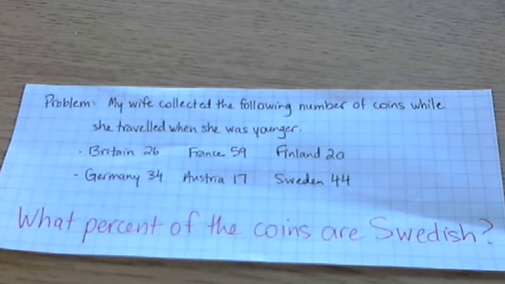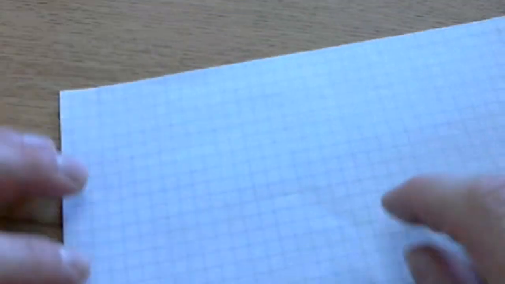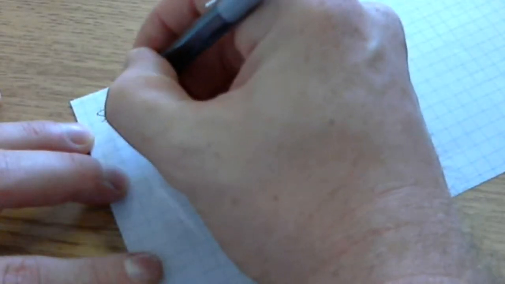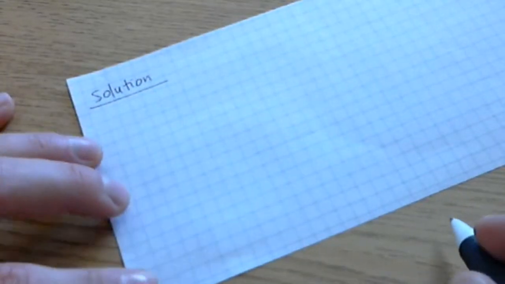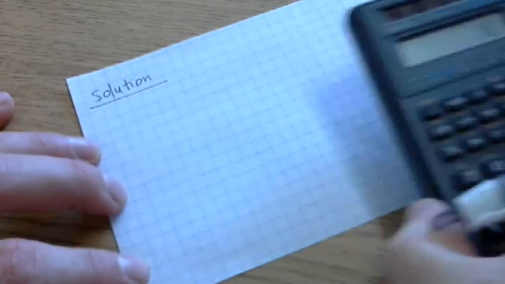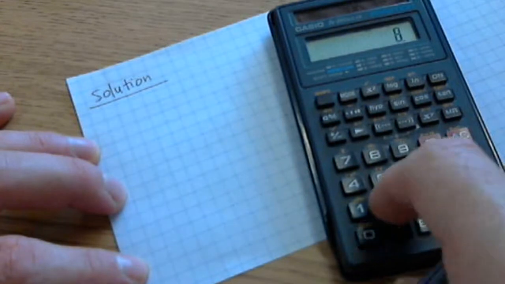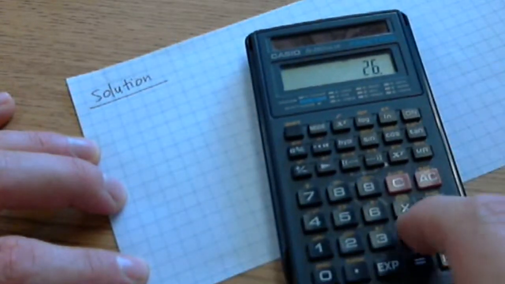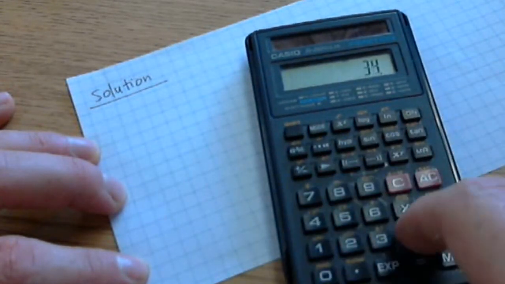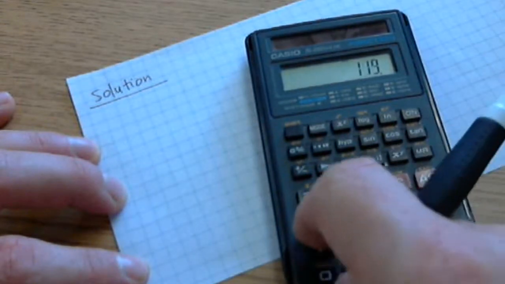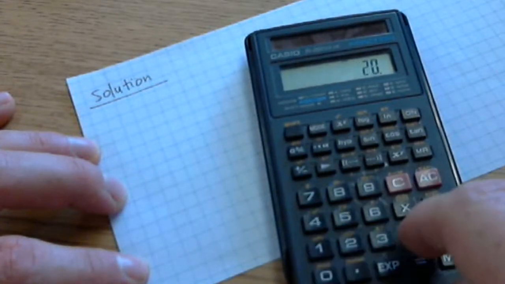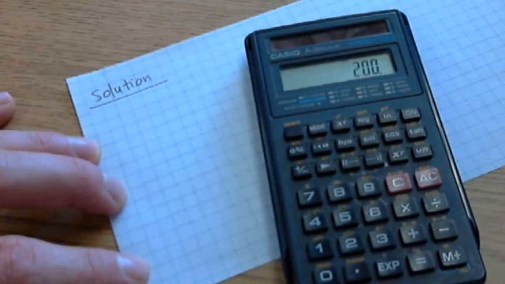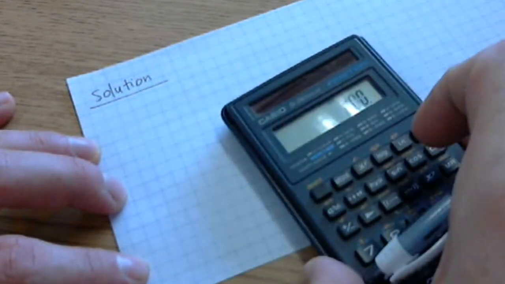And so the way that we get to solve that, so our solution, we first of all need to know how many coins we have total. So we said that there are 26 which are British, and 34 that are German, 59 that are French, 17 are Austrian, 20 are Finnish, and 44 are Swedish, which gives us a total of 200 coins.